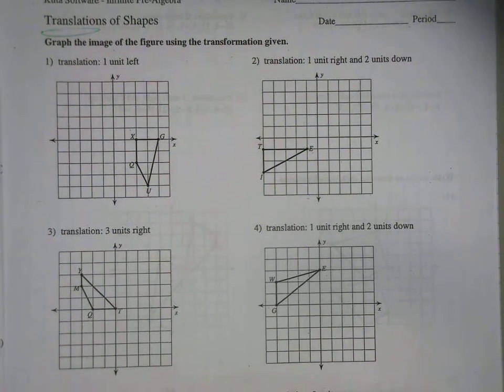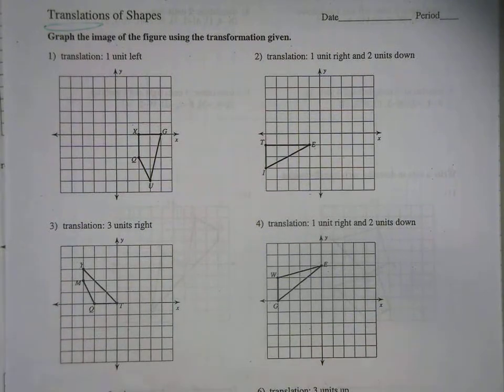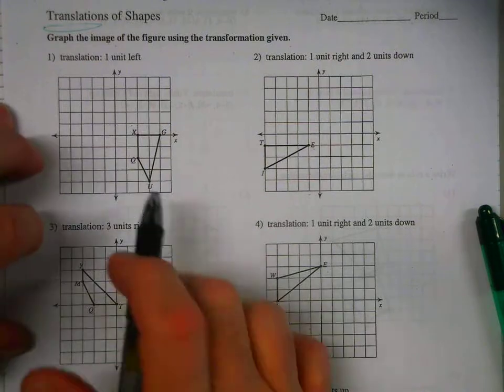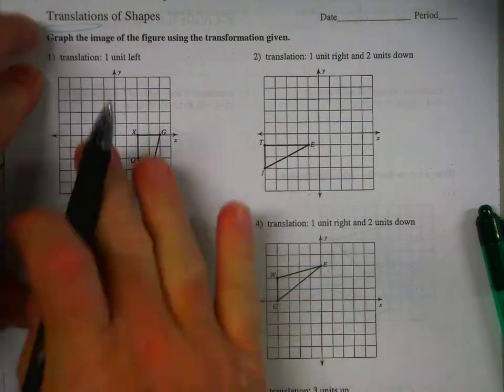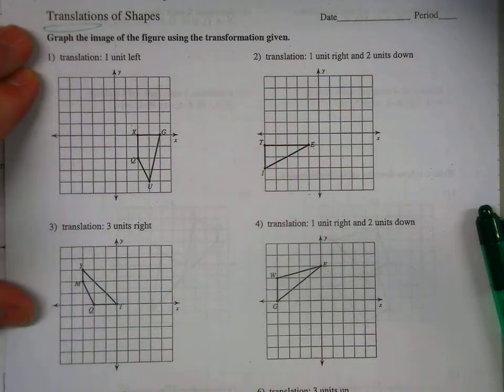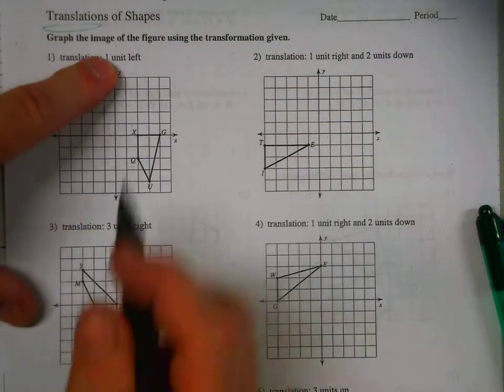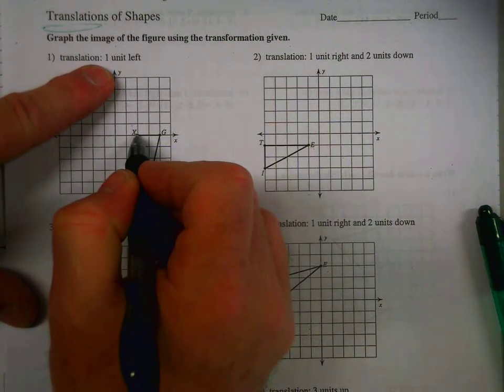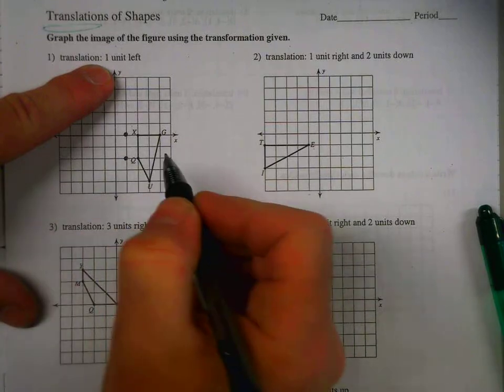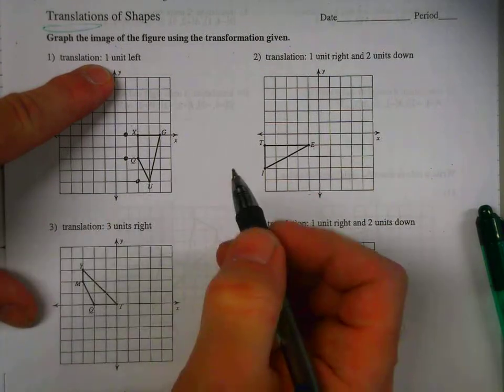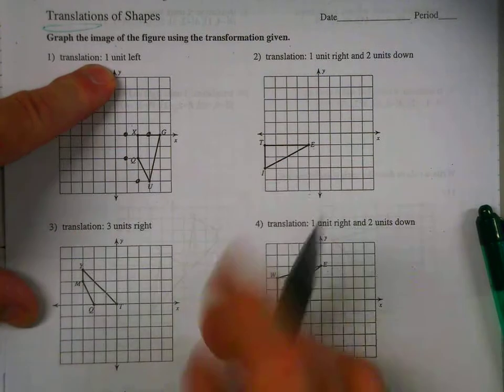I just want to show you, here are 4 questions that look like each other on this worksheet, and I'm going to do the first one so that you can do the others. The first thing we're going to look at is this one, and if we want a translation of 1 unit left, all we have to do on the first 4 questions is draw the new figure. So this one, 1 unit to the left, means that the X is going to come over here 1 unit. The Q, 1 unit to the left. U, 1 unit to the left, and G, 1 unit to the left.